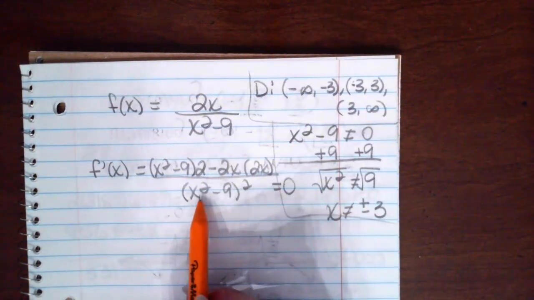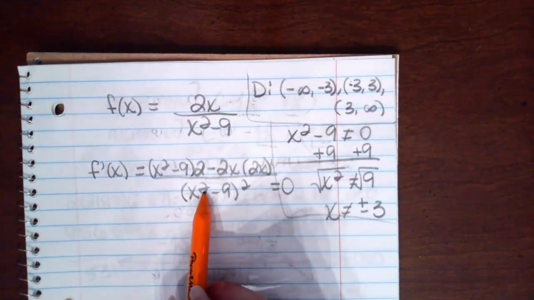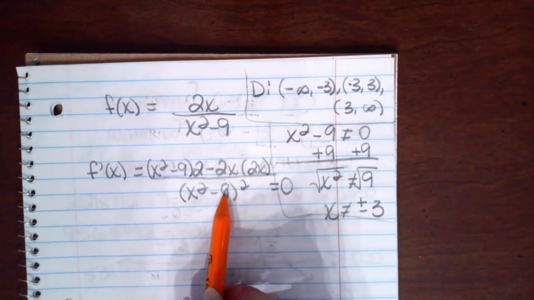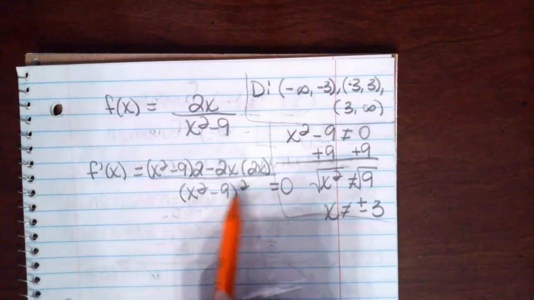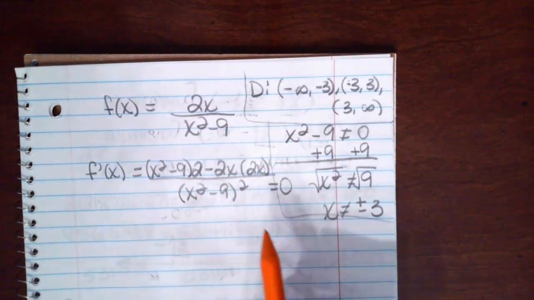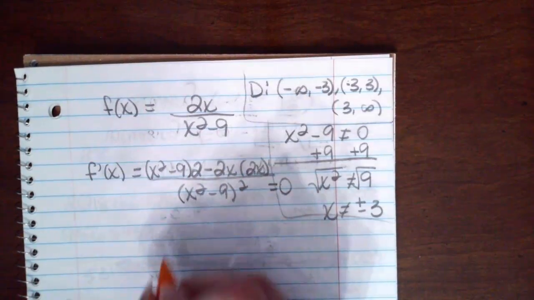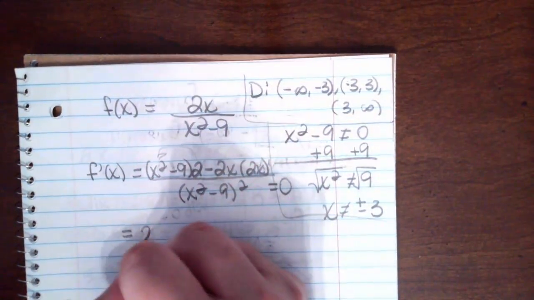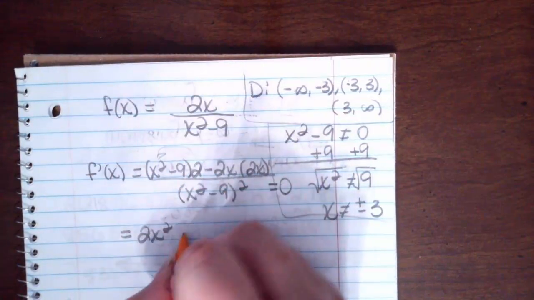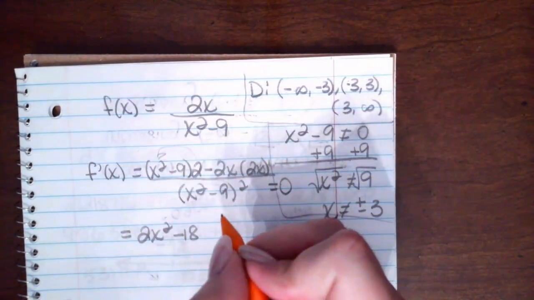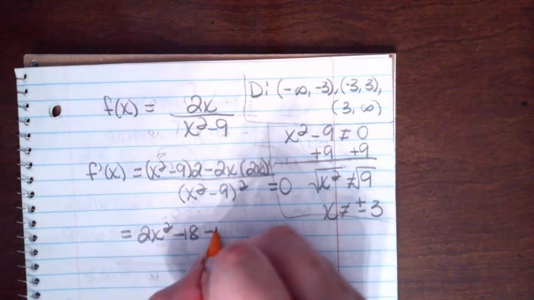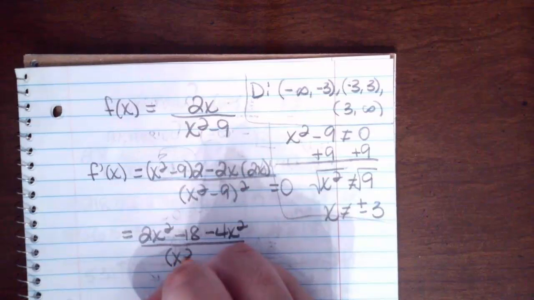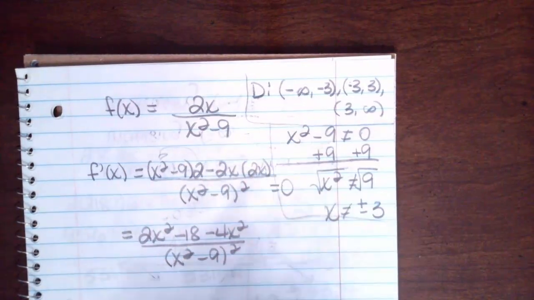So again, if I use a negative 3 or a positive 3, the denominator would be 0, which would make the function undefined. So I'm just going to clean up the numerator real quick. I'm going to distribute this 2. So I have 2x squared minus 18, and then minus 4x squared, all over x squared minus 9 squared.